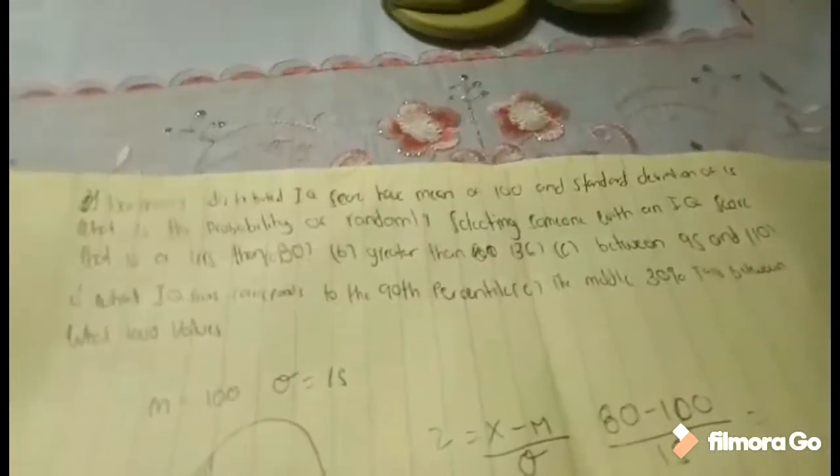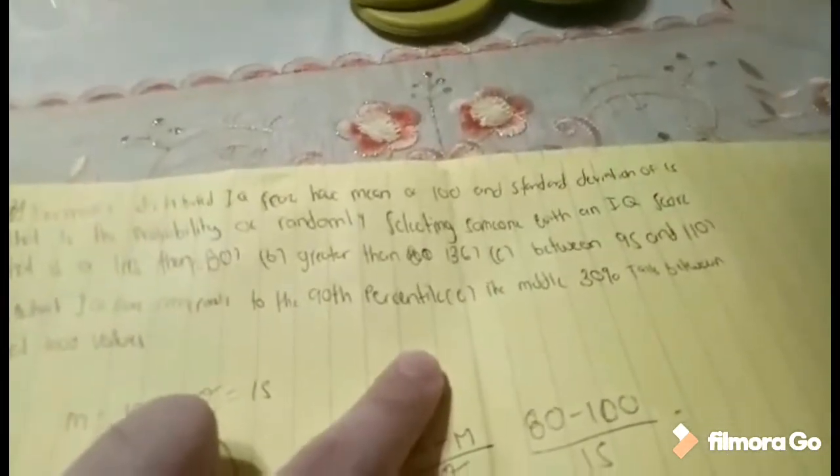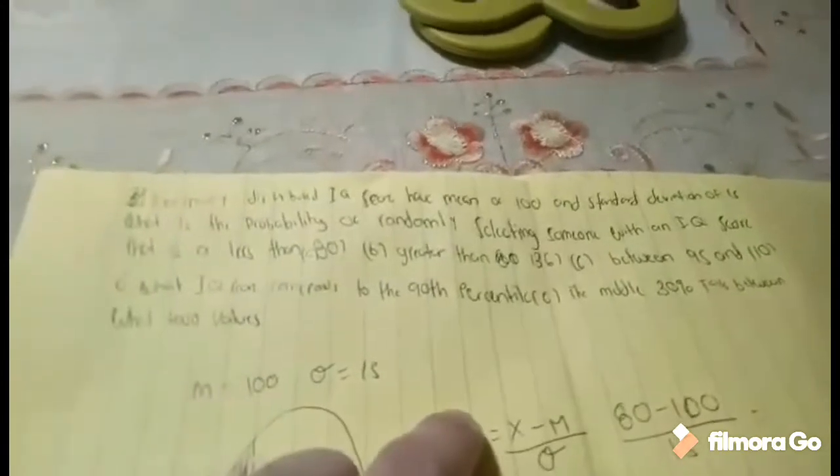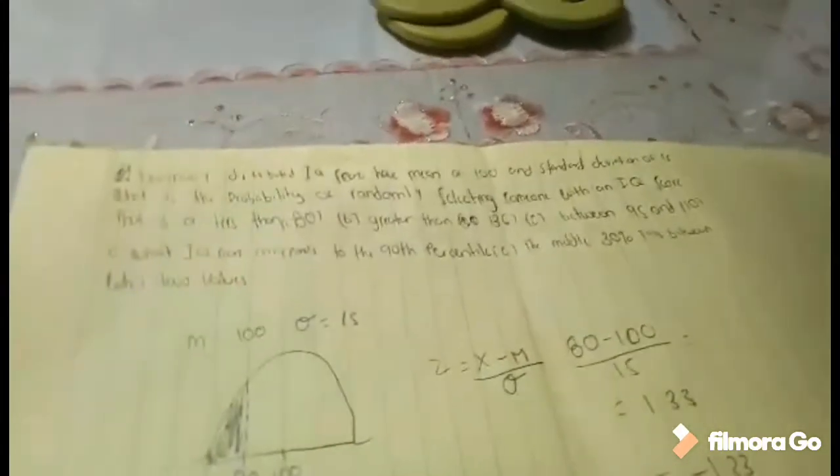So guys, now we are done with part B. We got the answer here. Now we're going to letter C. What is the probability of randomly selecting someone with an IQ score that is between 95 and 110? Okay, so let's answer this. We're going to use this paper because we have enough space here.